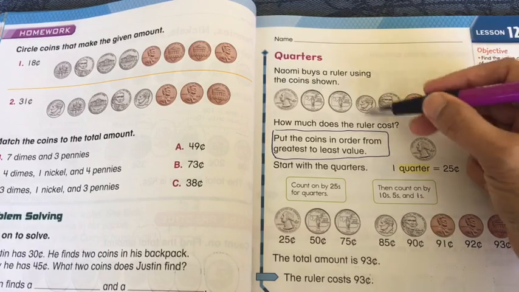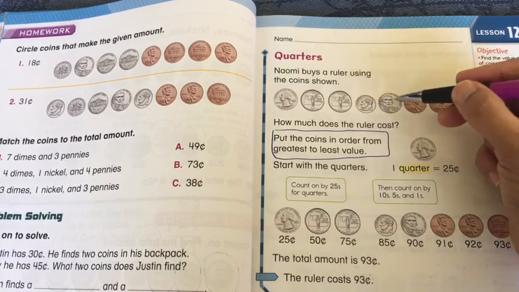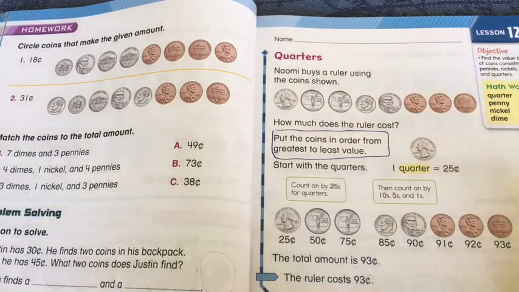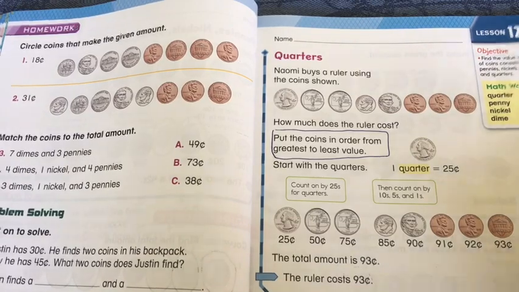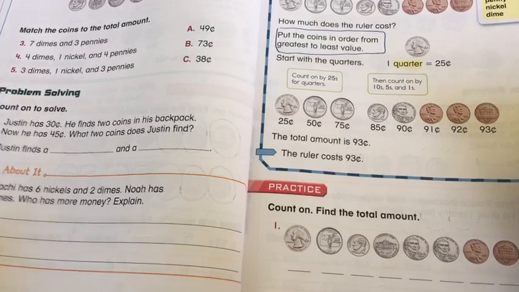That could also equal 10, 20, and then 5. And there could even be other ways to make 25. I'm not going to go there right now because we're going to continue on this section here.